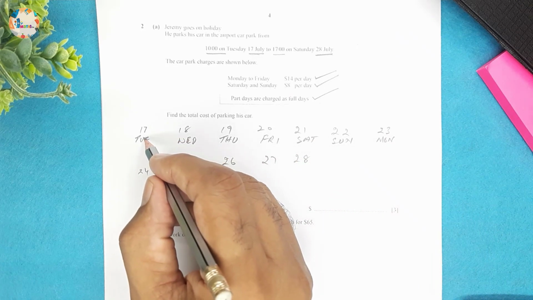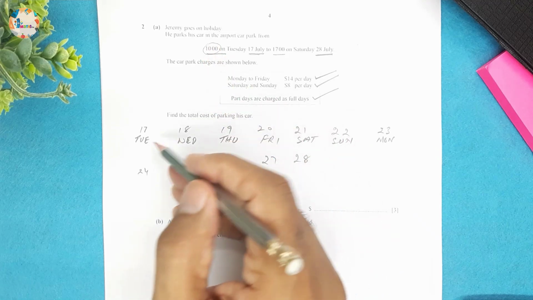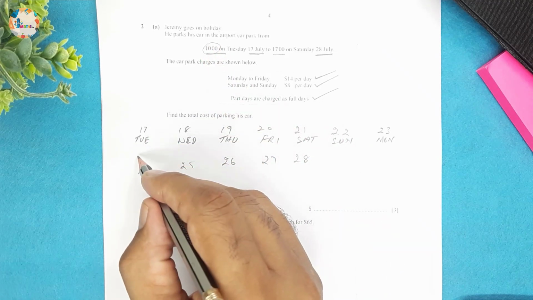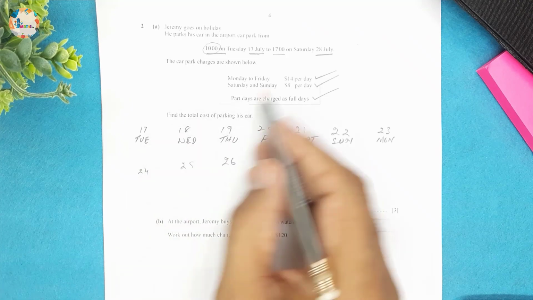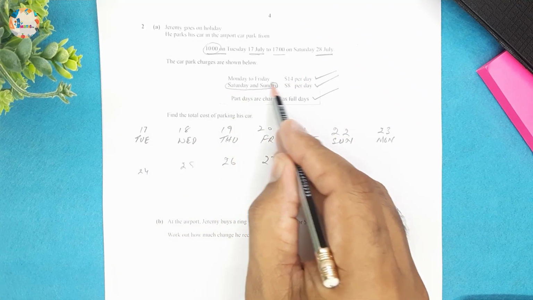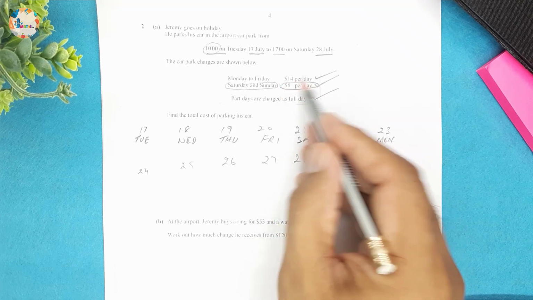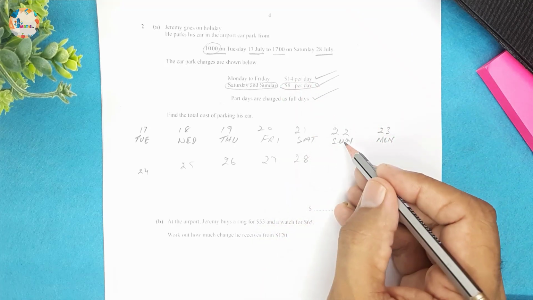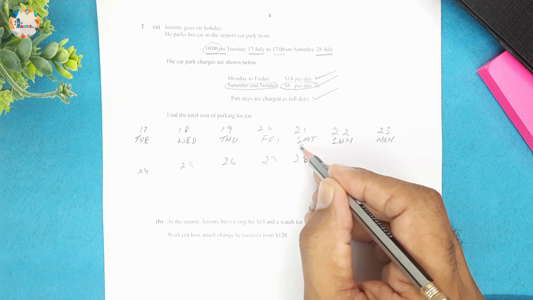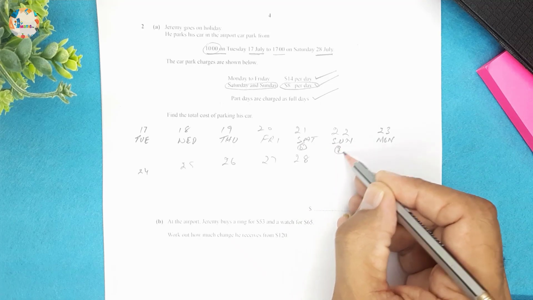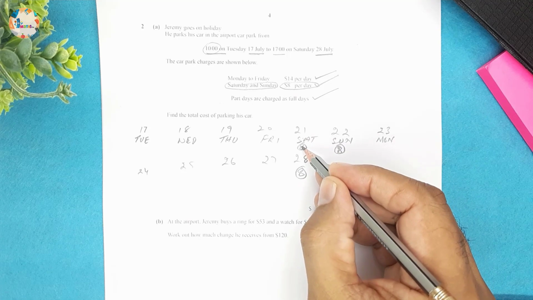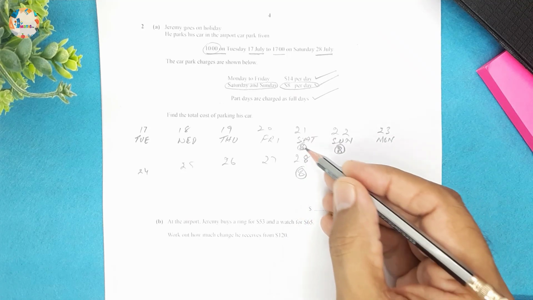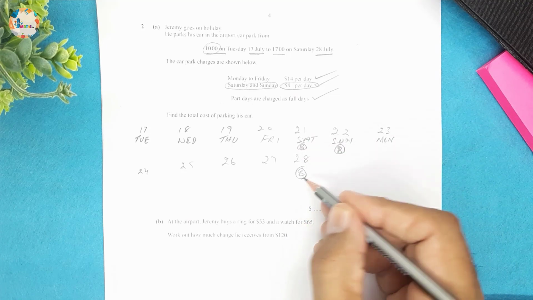So this is Tuesday, starting from 10 up to midnight. This will be 1. So and charges only Saturday, Sunday is 8. The rest are Saturday is this one and Sunday is this one. So this will be 8. This will also be 8. And this one, 28th, will also be Saturday, so this will be 8. So there are 3 days which are charged for 8.